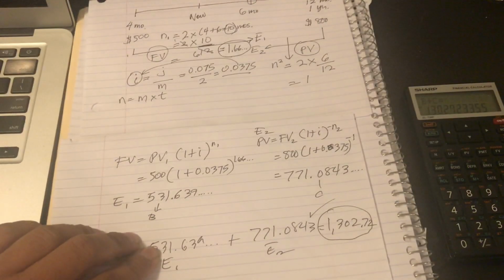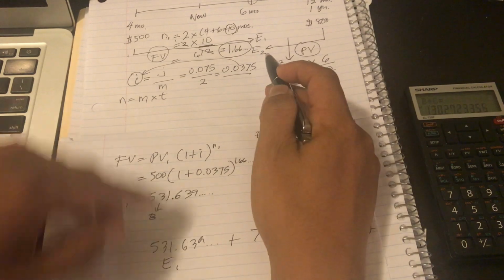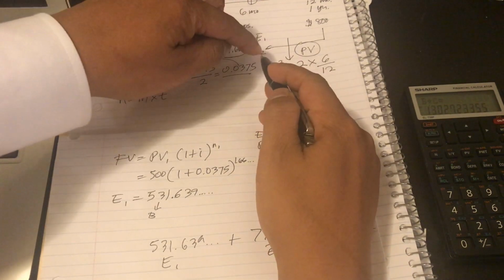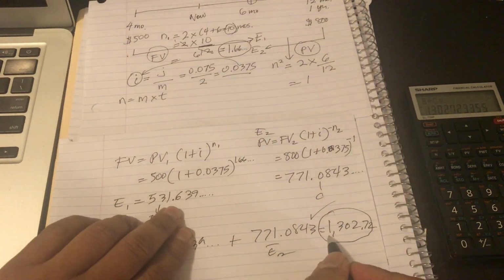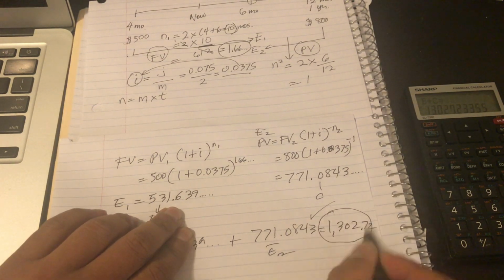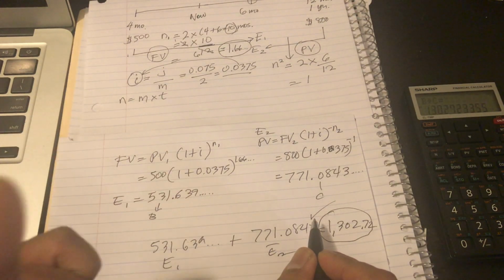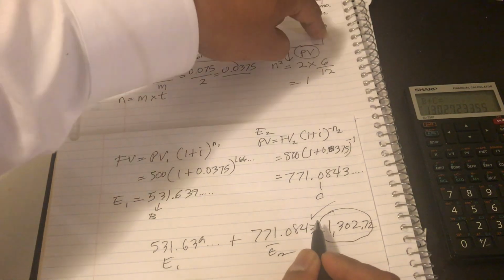All right, now since we have these two equivalent numbers brought under the focal point here, simply add those two to get a total of 1,302.72, which means that this sum is again equivalent, economically equivalent, but not equal to this number and that number.